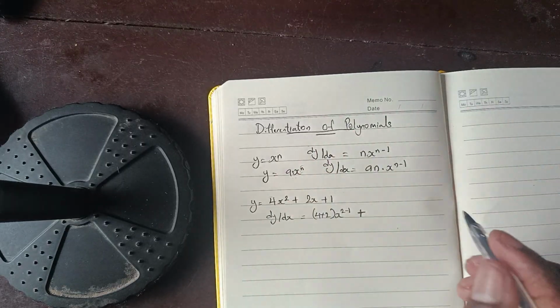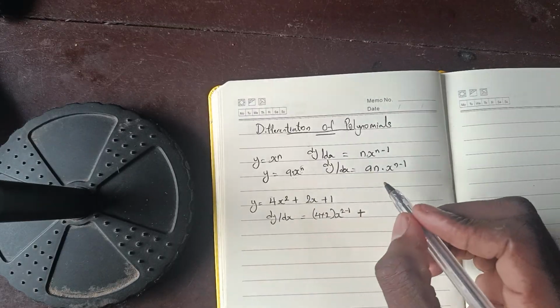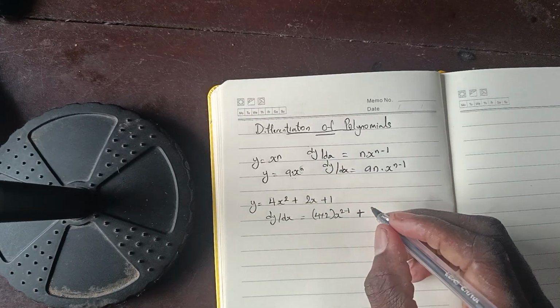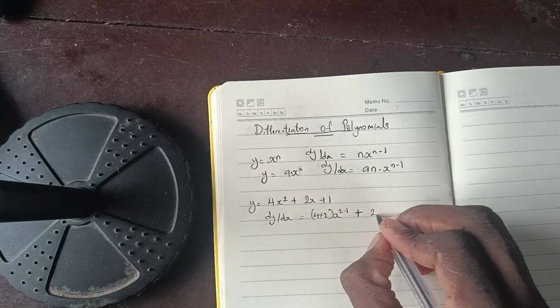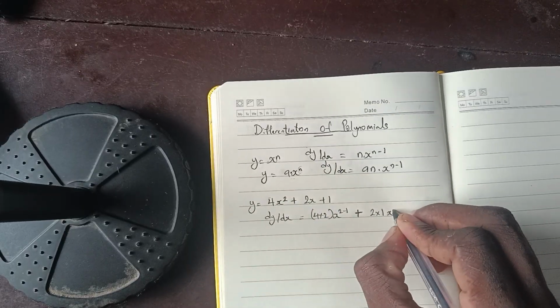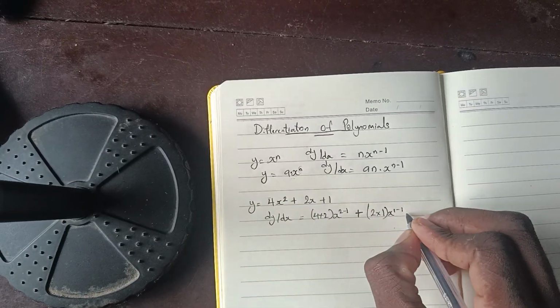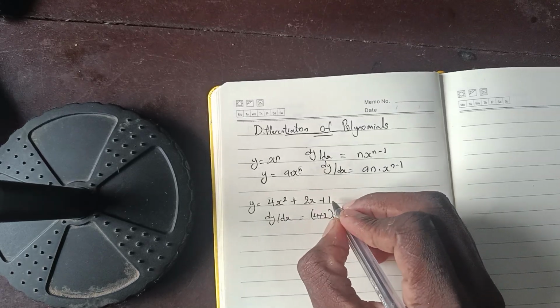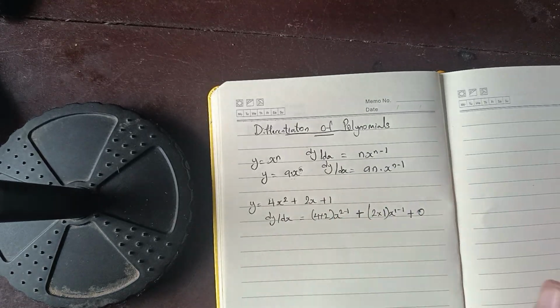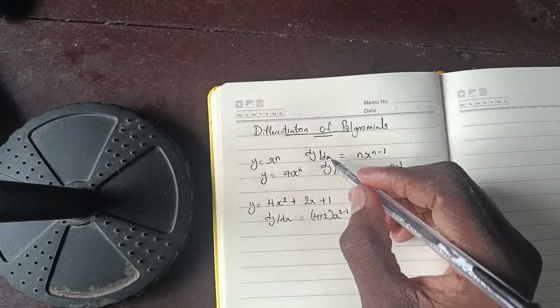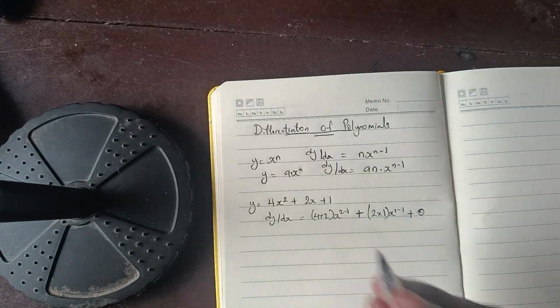It's just 1. If it's more than 1, that's when you're having 2, 3, 4, and so on. So this comes as 2 multiplied by 1, x raised to 1 minus 1. Plus, this one does not have x, so it's 0. It's a constant. Anything that does not have x, because we're differentiating for x, is automatically 0. So please bear that in mind.